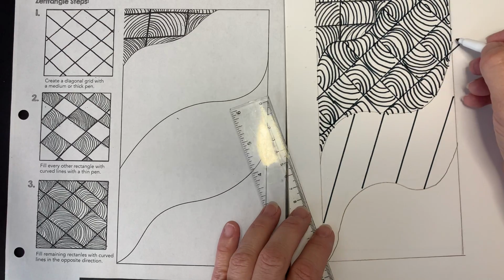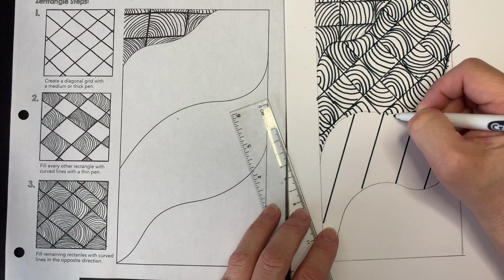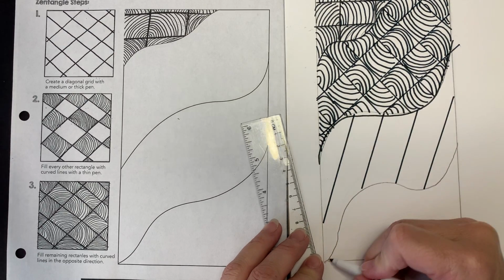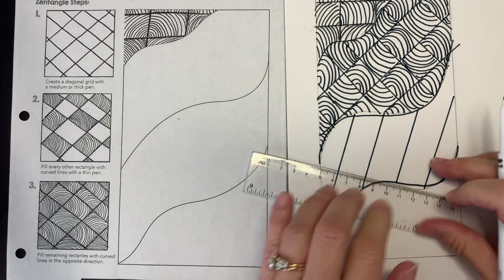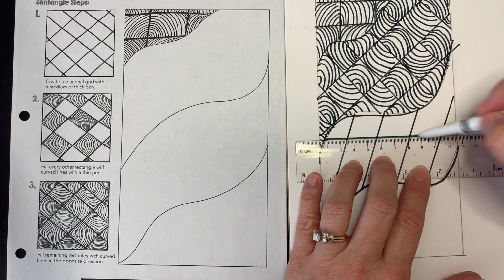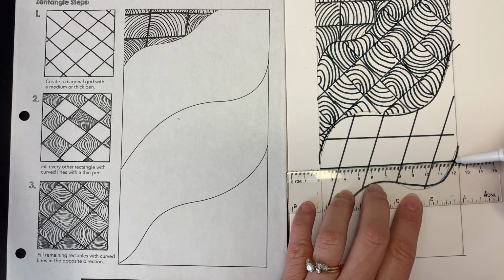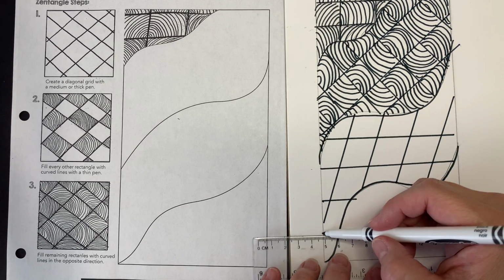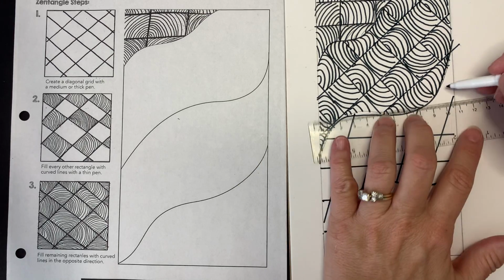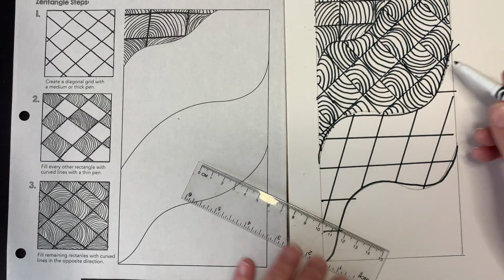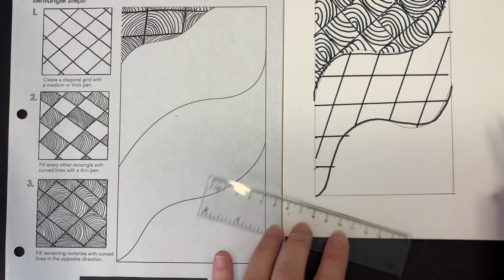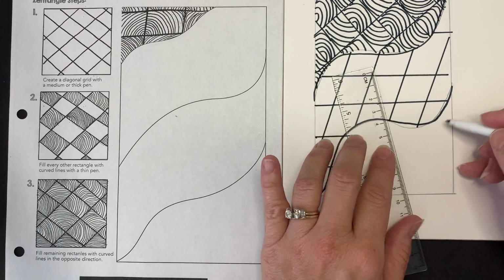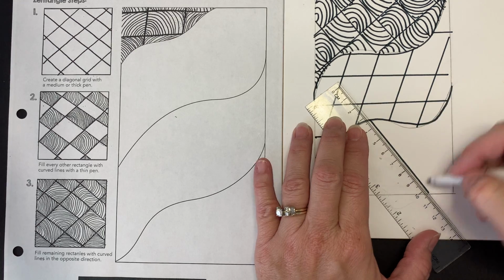And you can certainly go over the curved lines that you put first. Just don't be as sloppy as Mrs. Mason. And then alternate your diagonal lines again for your grid. And then you'll repeat the same thing that you just did in this section, except you'll be doing it here, and then you'll do it again at the bottom, where you will again decide how you want your diagonal grid to be.